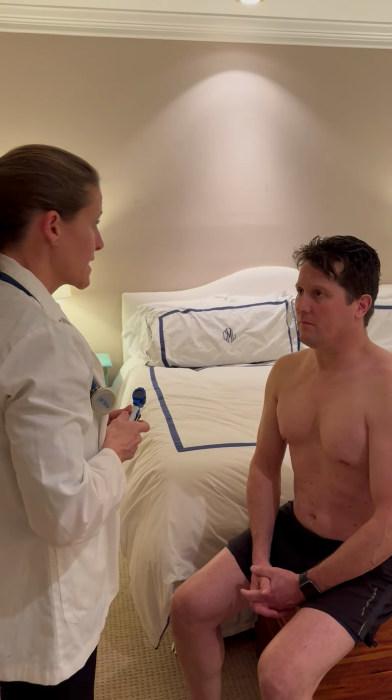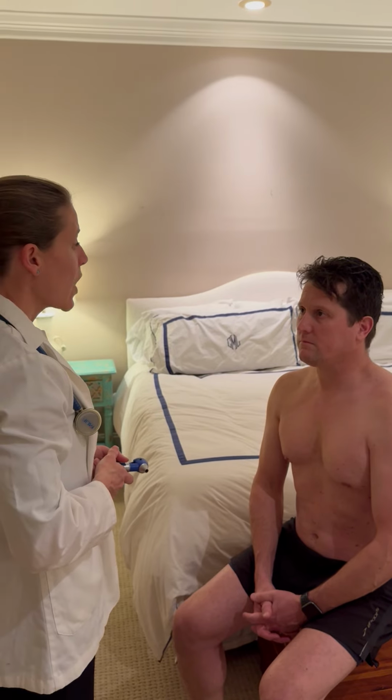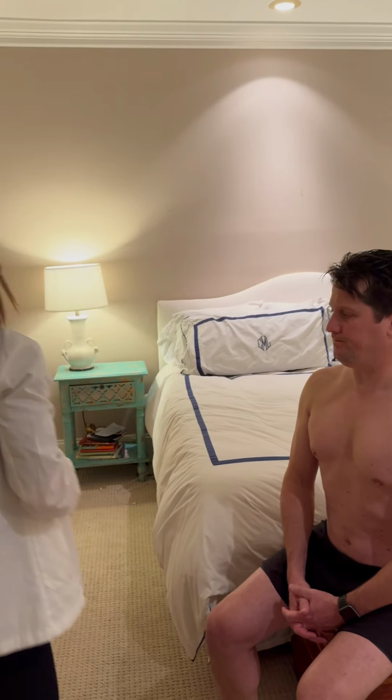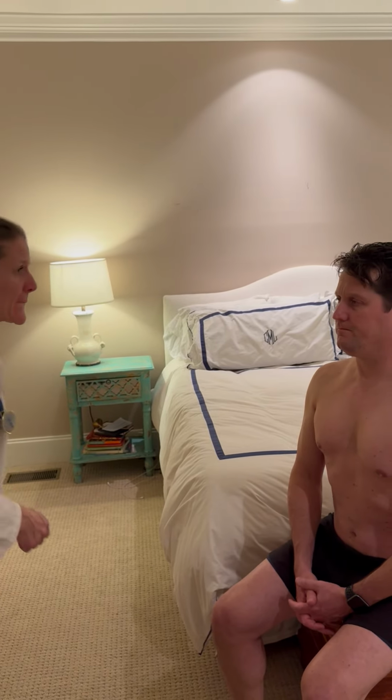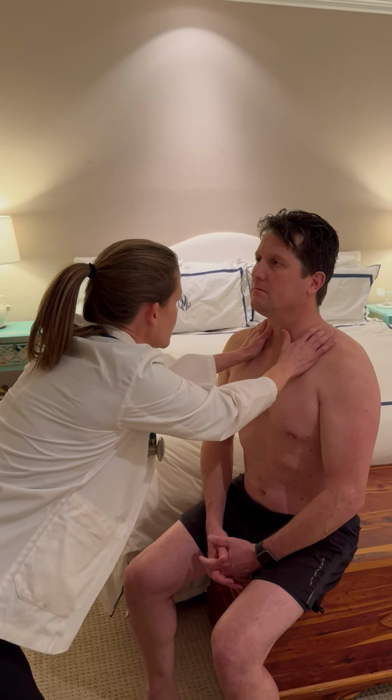I want to now assess cranial nerve 12, the hypoglossal nerve. I want you to stick your tongue out. The tongue is midline, no fasciculation, so cranial nerve 12 is intact. Moving on to the neck. The trachea is at midline.